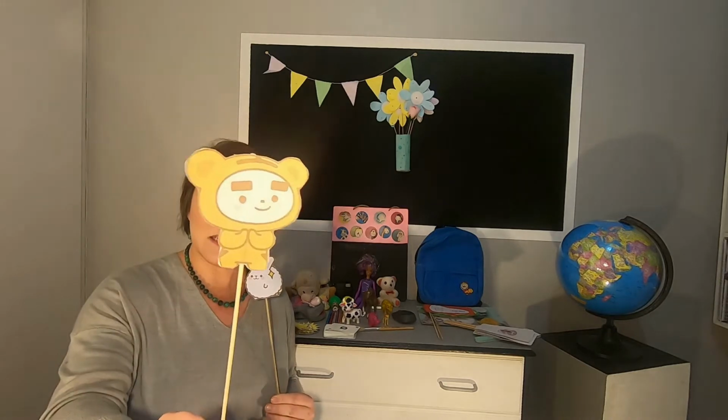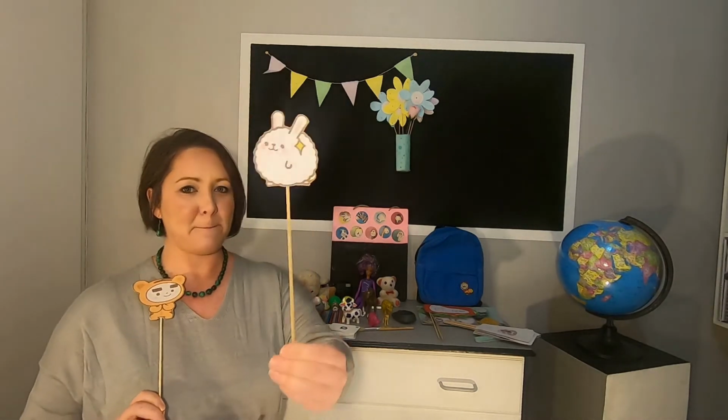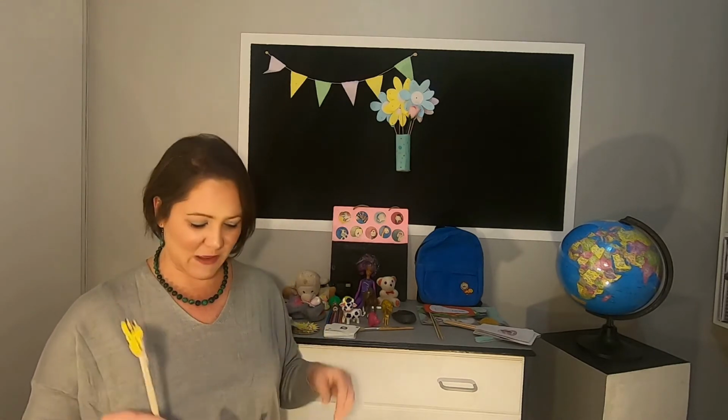So you show the character, say, what's your name? My name's Zaza. How old are you? I am 4. Very nice for role play. You can also use animal characters. So I have the giraffe and the elephant, and also very nice for role play or to model sentences. And they're nice. I like the sticks. It makes it easy to handle.